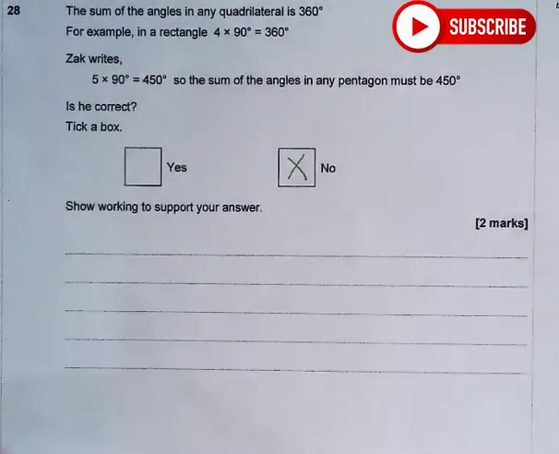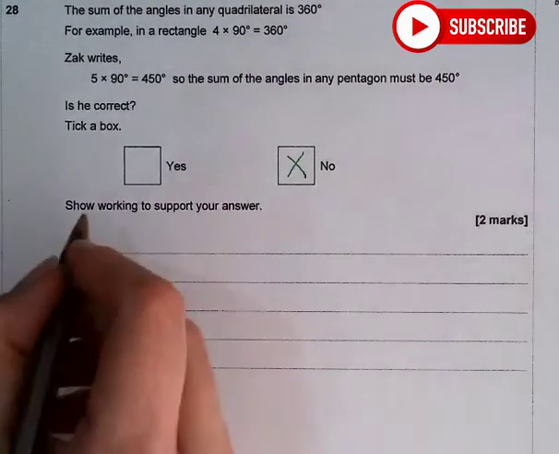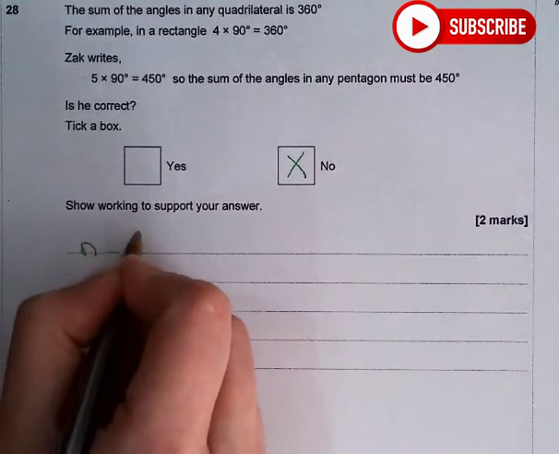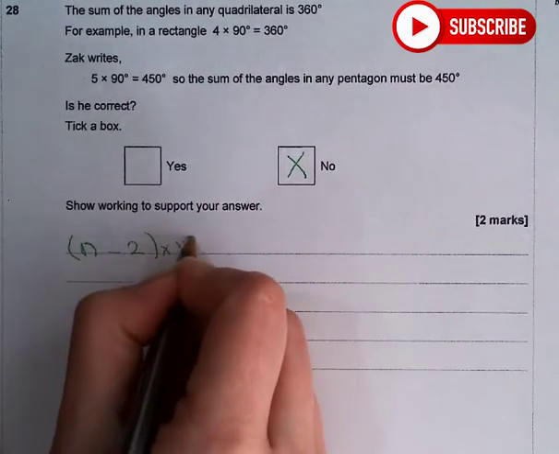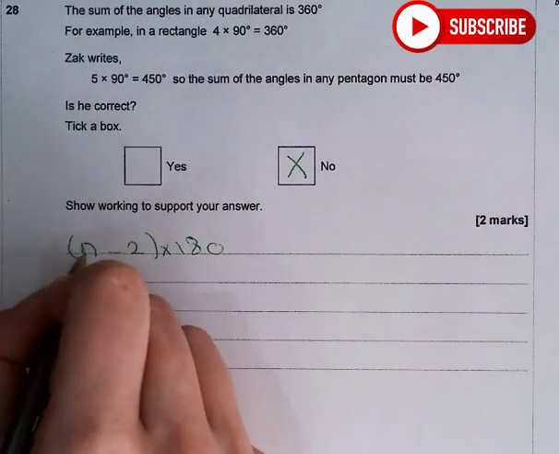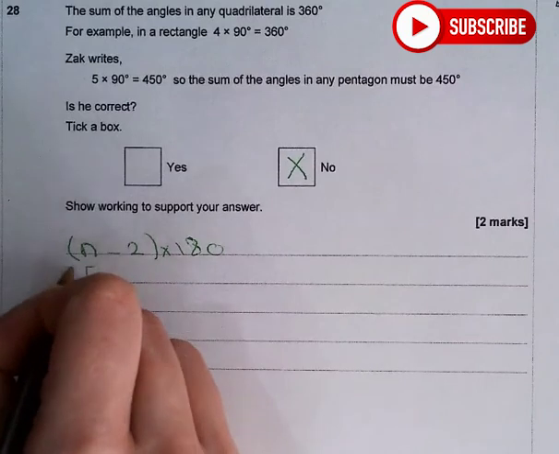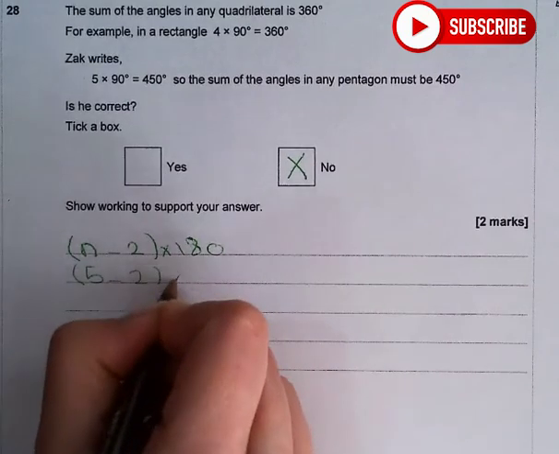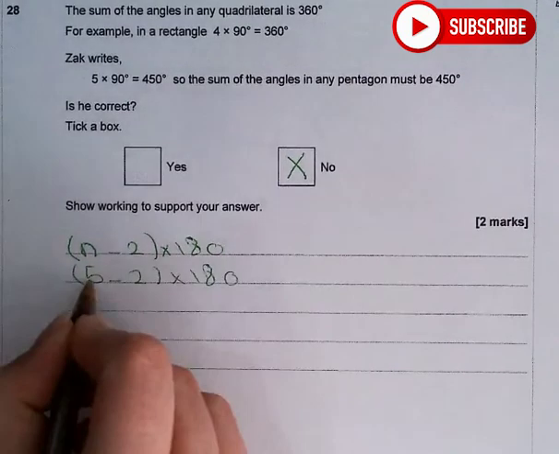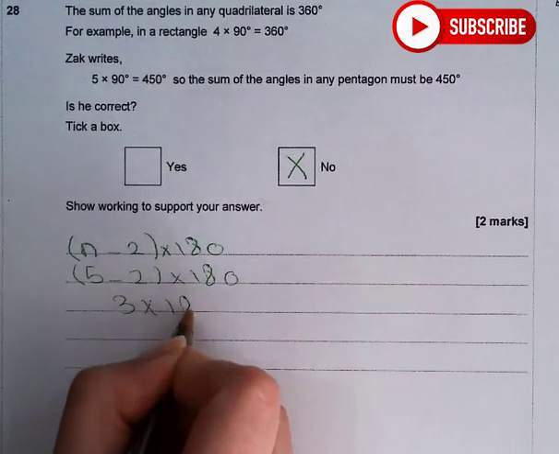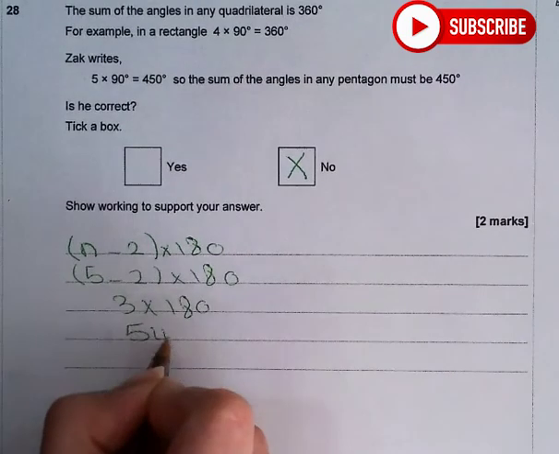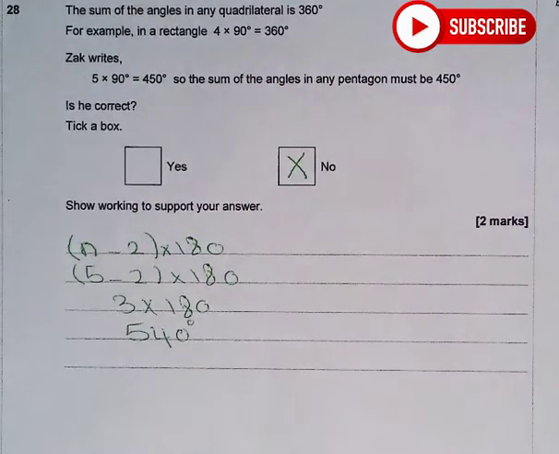And the reason is, to find the sum of angles inside any polygon, we use the formula (n minus 2) multiplied by 180. The number of sides in a pentagon is 5, so n will be replaced by 5: (5 minus 2) times 180. 5 minus 2 is 3, multiplied by 180. The angle sum inside a pentagon will be 540, and that's why Zach's answer is wrong.